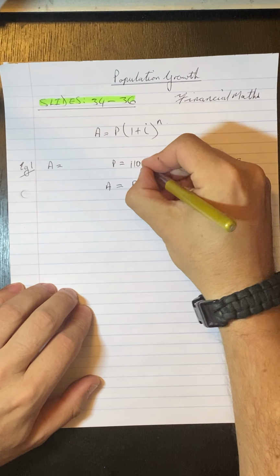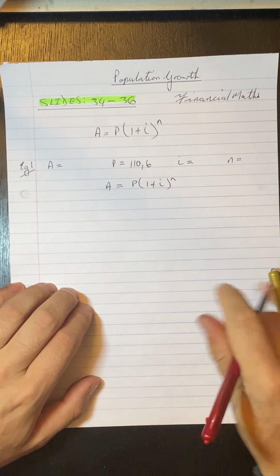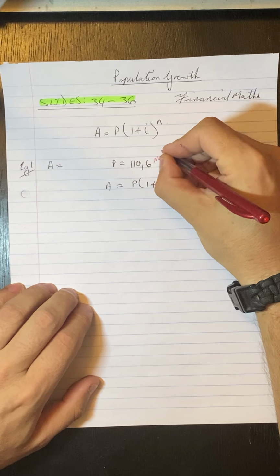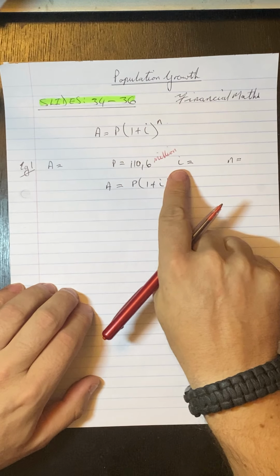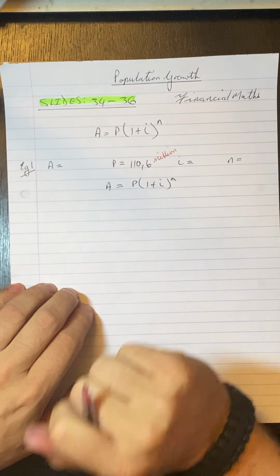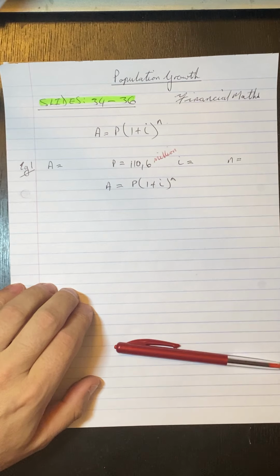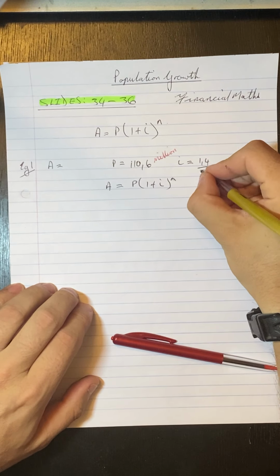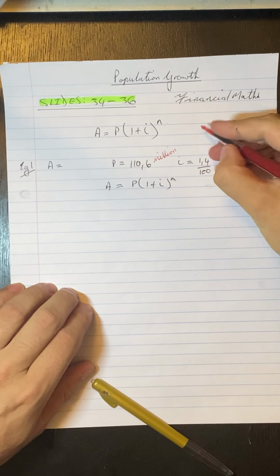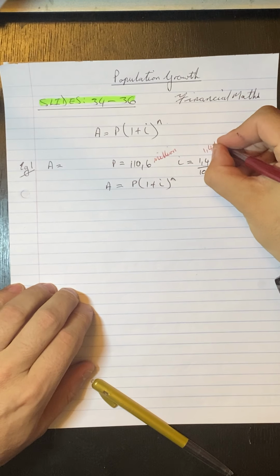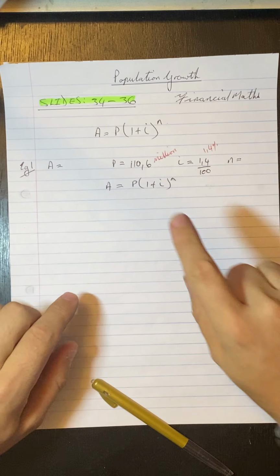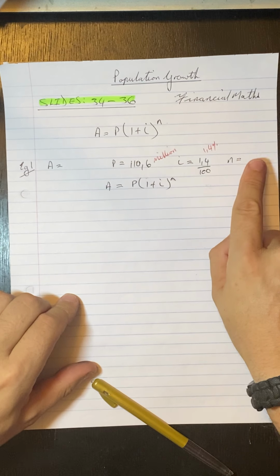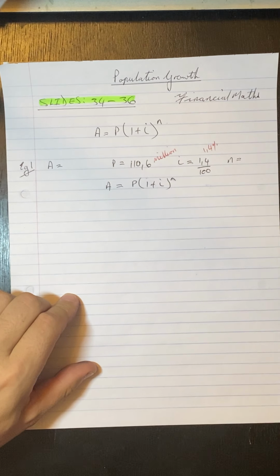It was 110.6. And I just want to make a note here, guys. This is million. So I'm not going to write this out with 6 zeros afterwards. I'd rather just use something that's simple like that. They're going to say that our growth rate is 1.4%, so 1.4 over 100. And then they said that this population size was measured in 2010, and they want to know what the population size is in 2060.